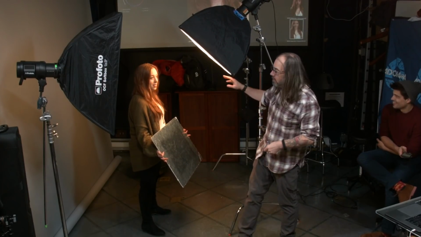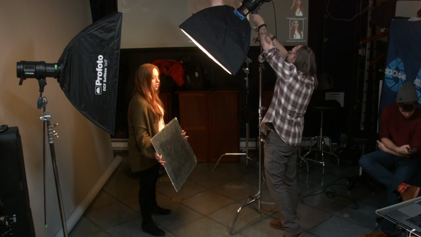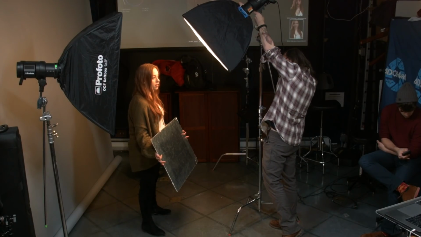All right, so because, right, shadow is caused when the light is on the opposite side of the light. So if I have my hand here and I light here, shadow's on this side. So since she's got shadow under her eye, I need to make sure that the light is going to scoop up under her eye and not throw that shadow. So I'm going to come forward with this, and I'm going to basically flatten the light slightly.